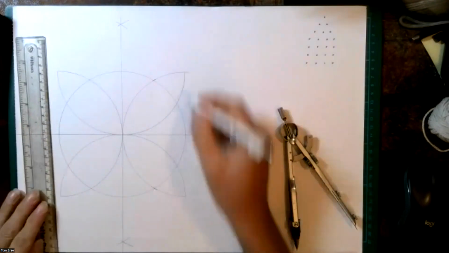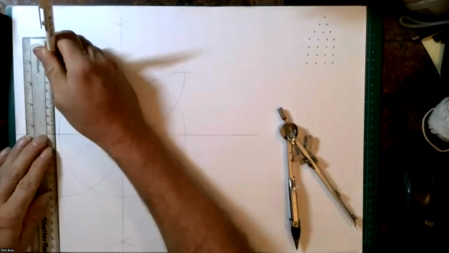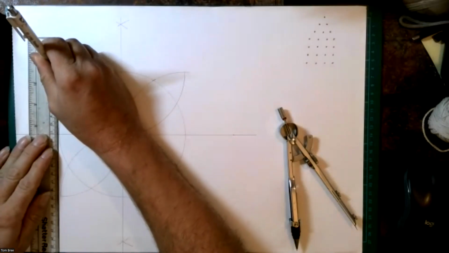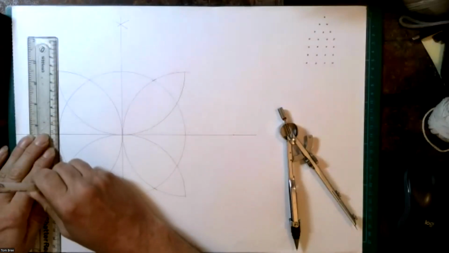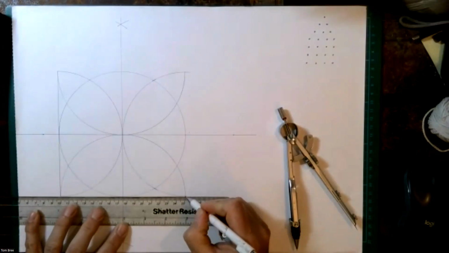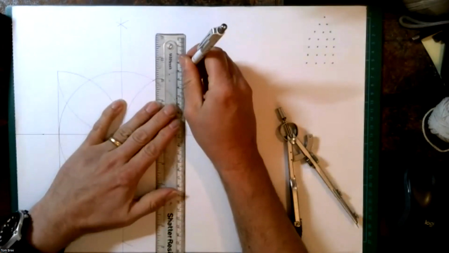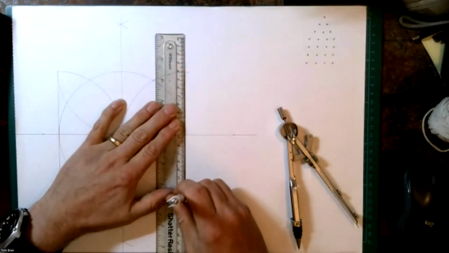Now, the tips of the petals, make sure that you've got your petals long enough, or the lines of the petals long enough, so that you have the tips of the petals. And as you can see, I'm using them to create a square that contains all of what we've drawn so far.